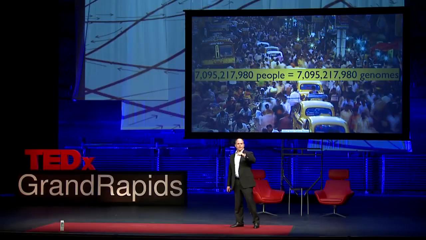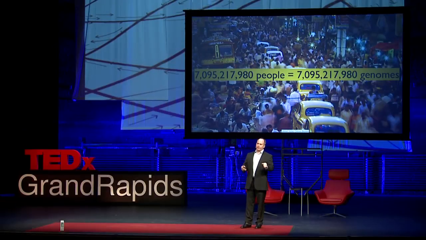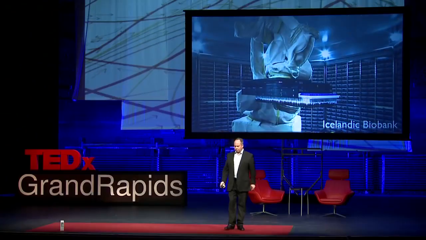And so here's what I suggest, that we industrialize the process. Now, every person in this room has a mobile phone, and that's because we've industrialized the process to make them. Most people have cars. We industrialize the process. Let's do the same for the genome.